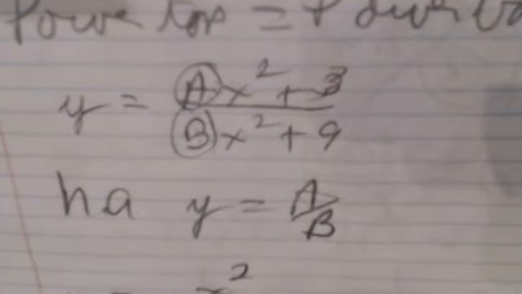So let's make an equation like that now. Okay. So we made one up where the power of the top is equal to the power of the bottom.